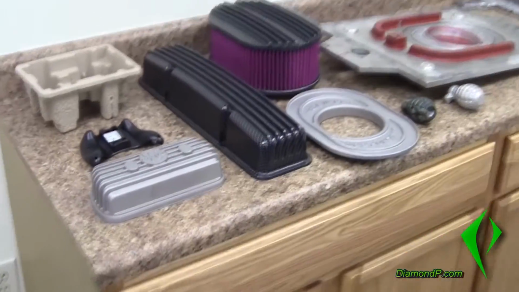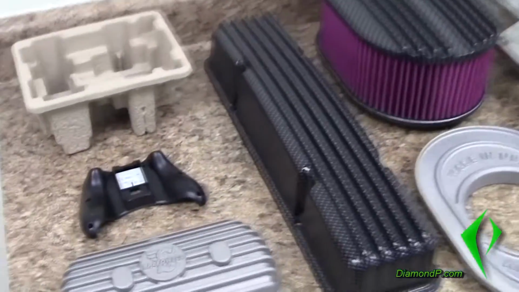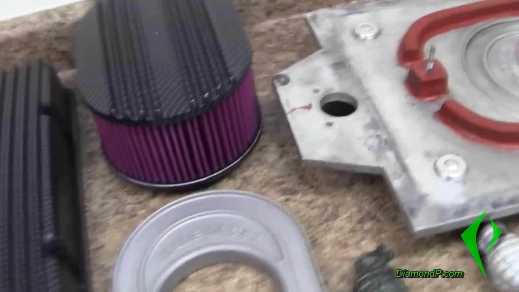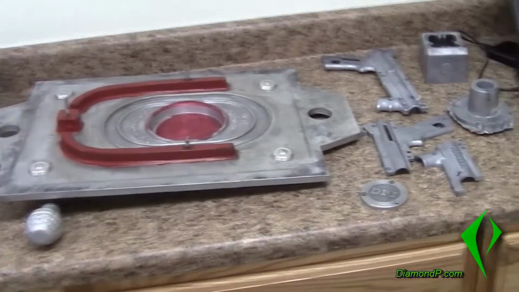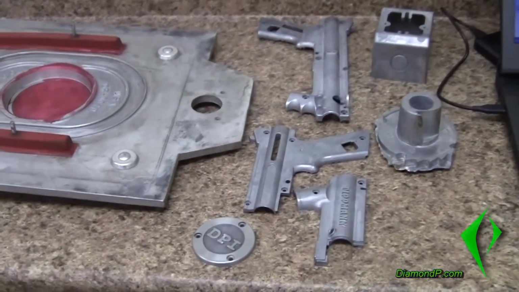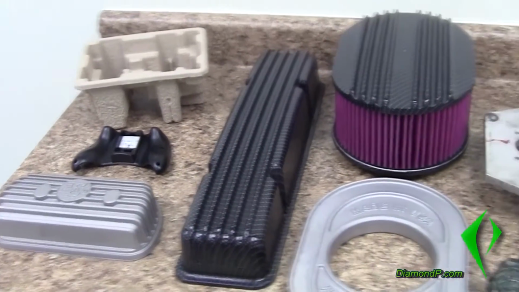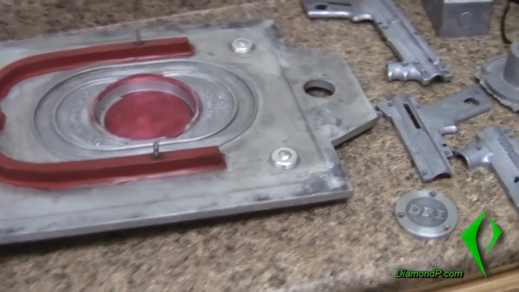Today I want to talk about parting lines and draft. I've got a few parts laid out here on the counter, and all these parts we make here in our foundry, except for this Xbox controller and that cardboard thing. But all these parts have a few things in common: they all have parting lines and they all have draft. I want to explain what that is and why it's so important when making a mold or a casting or a pattern.